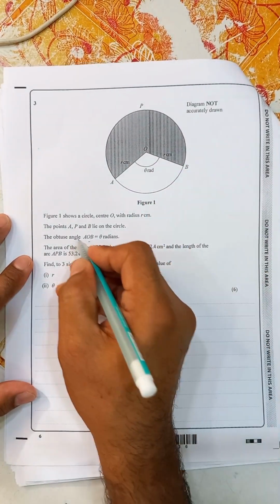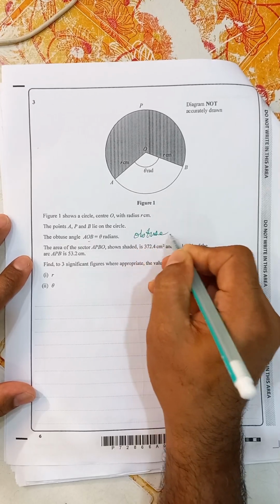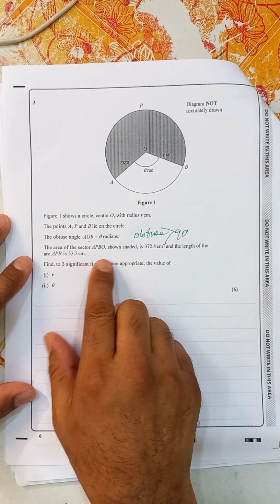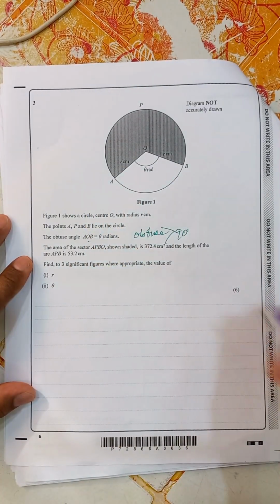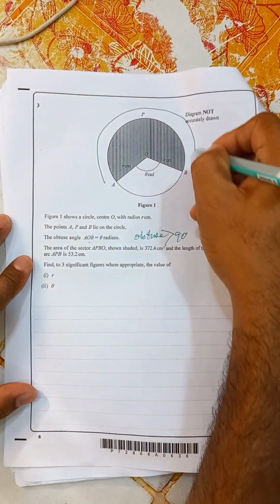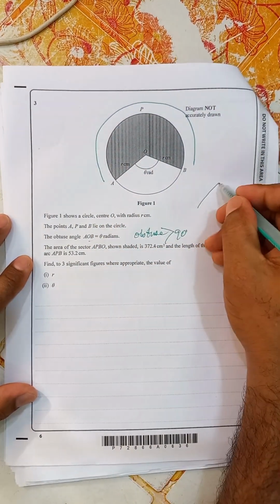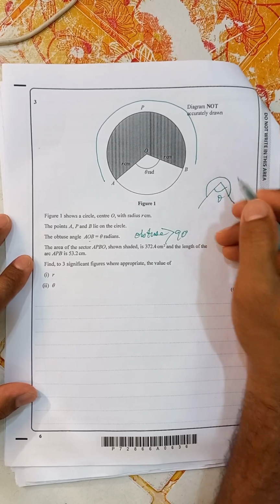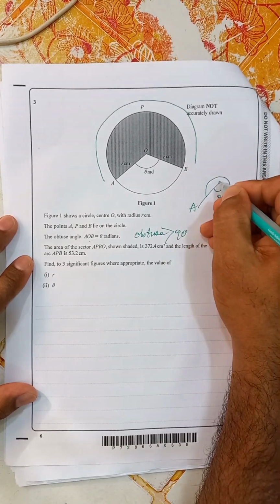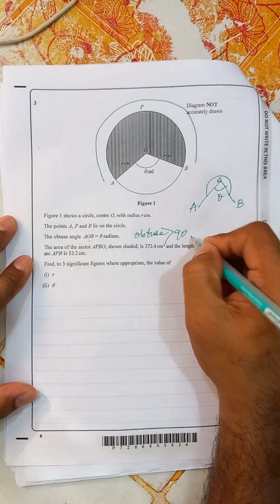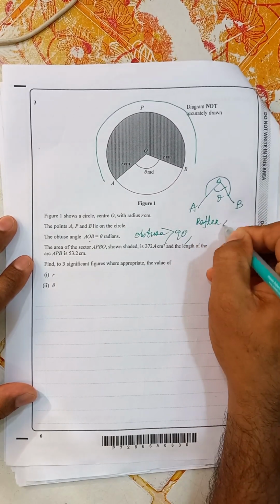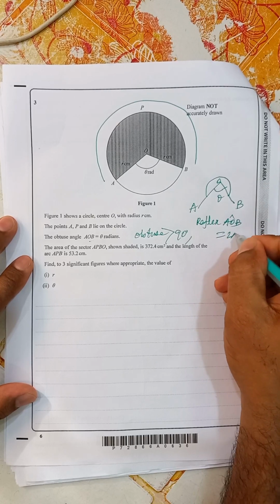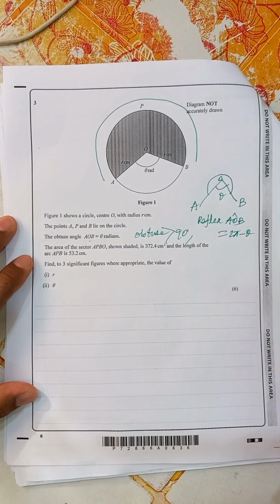It means the angle is greater than 90. The area of sector APBO is shown, that means they're telling this portion. So for this portion, what will be the angle? If it is theta, the rest of the part will be the reflex angle. So reflex AOB equals, since it is in radians, 2 pi, as 360 means 2 pi, minus theta.